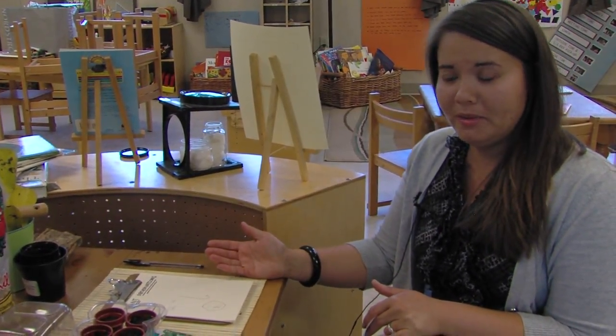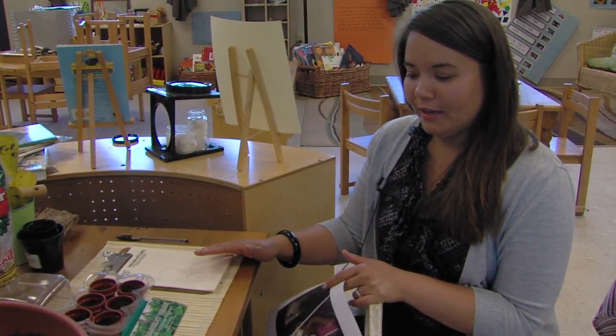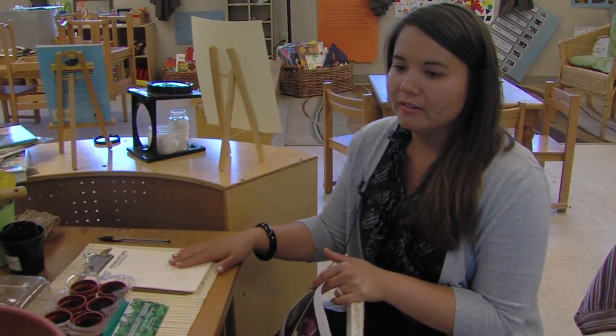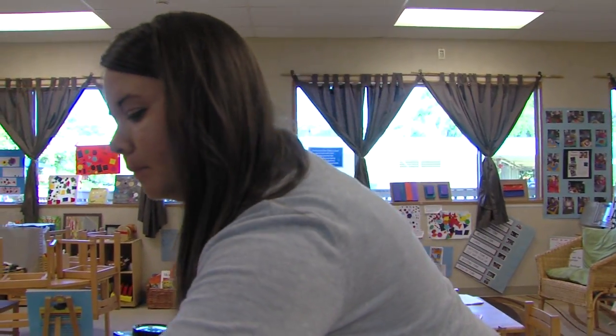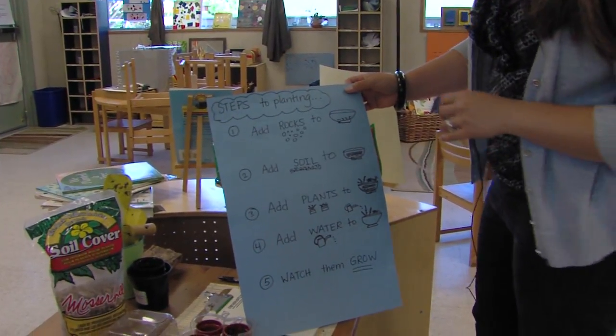And what does an observation mean? We talk about all those big words. And also they just kind of feel pride in their ownership of what they've done today. And then also creating a visual, for example, of steps in planting.